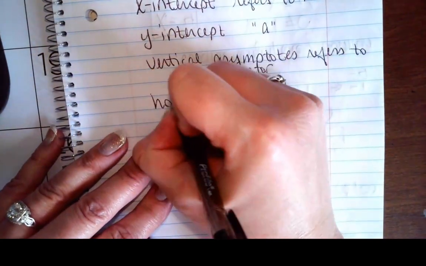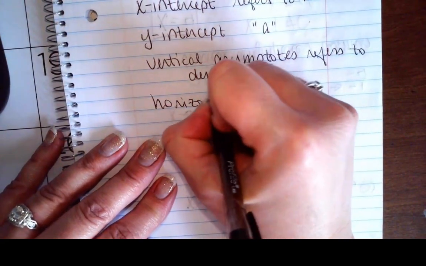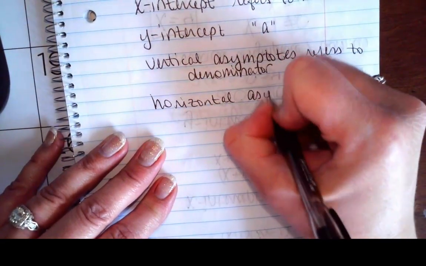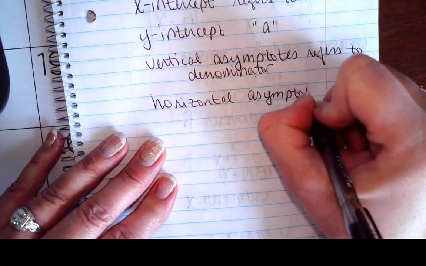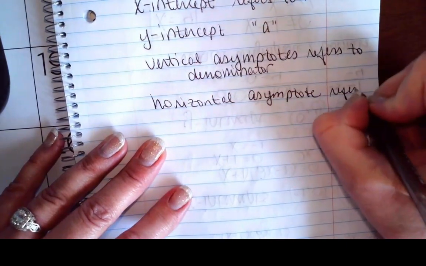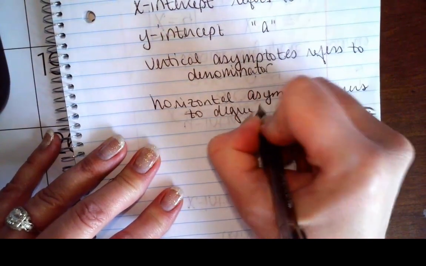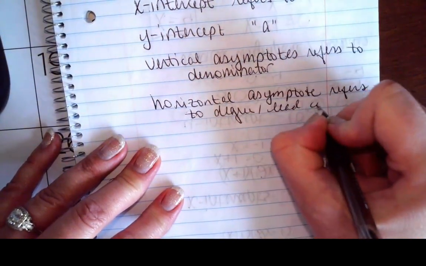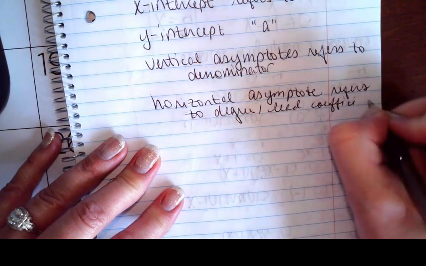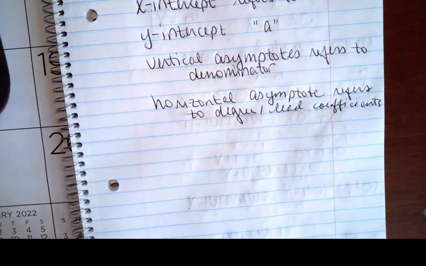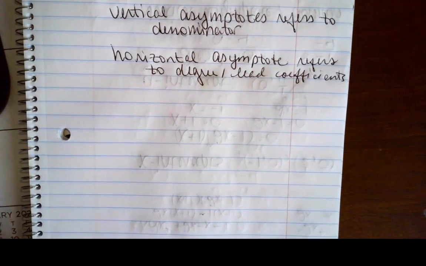So my horizontal asymptote refers to the degrees and the lead coefficient.